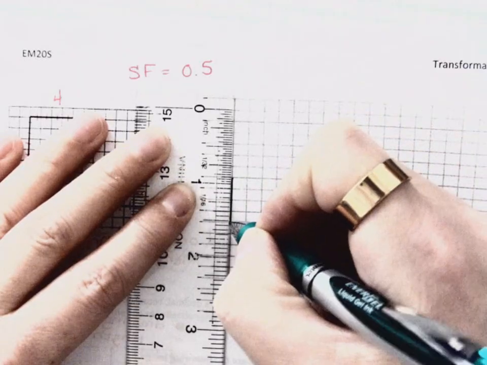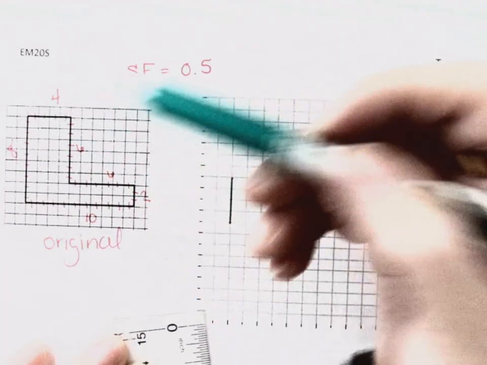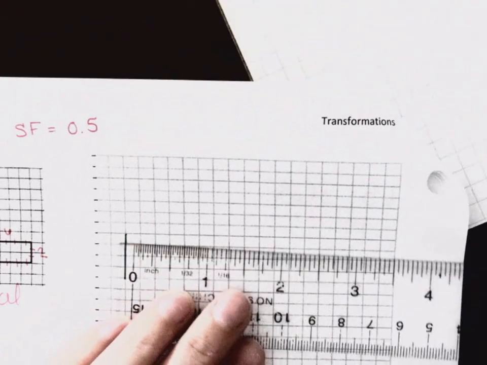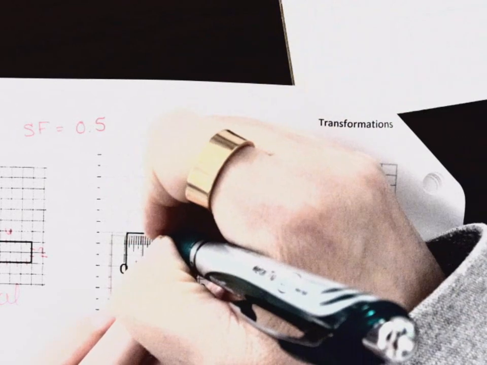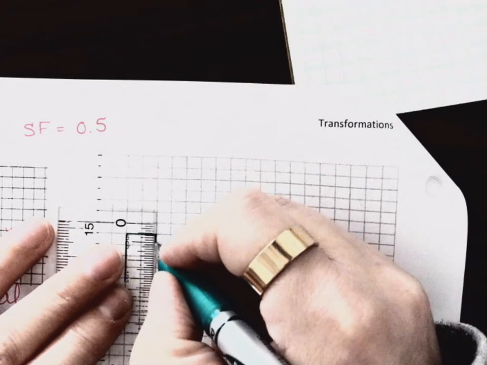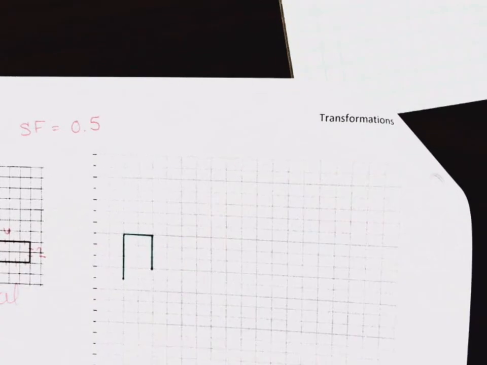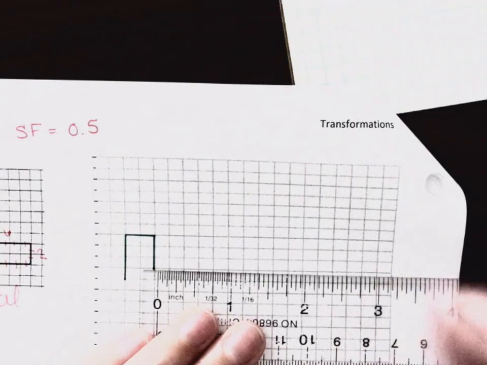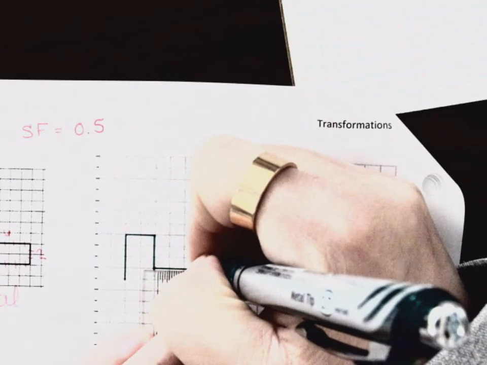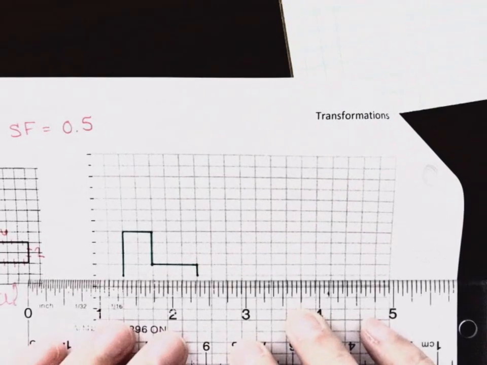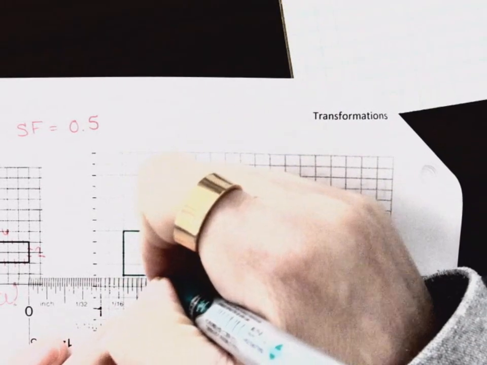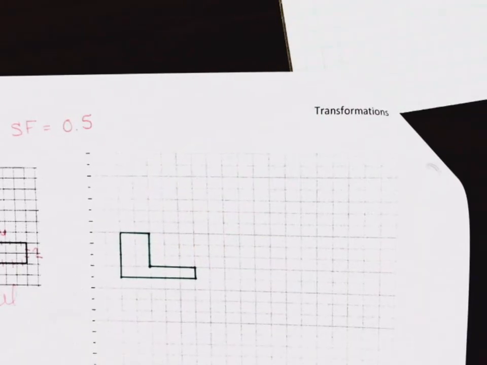This one is 4, so times by a half is 2. 6 now turns into 3. 6 now turns into another 3. 2 turns into 1. 10 turns into 5. And that's my reduced drawing.